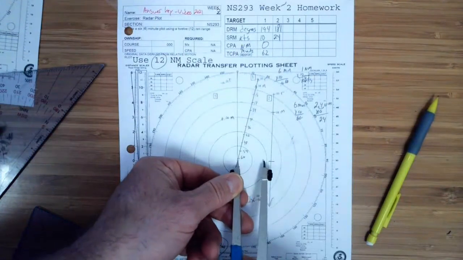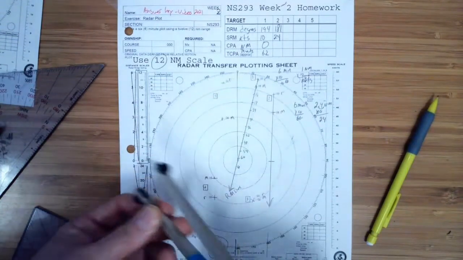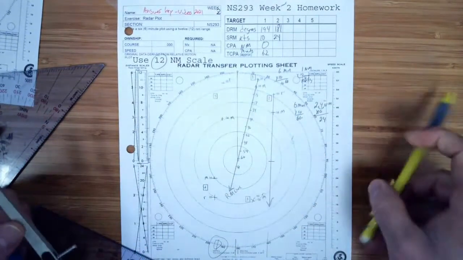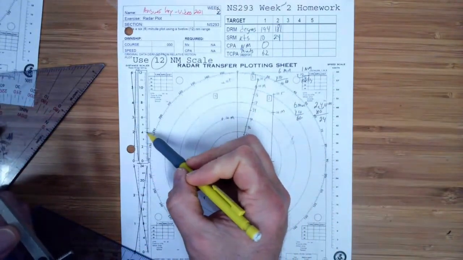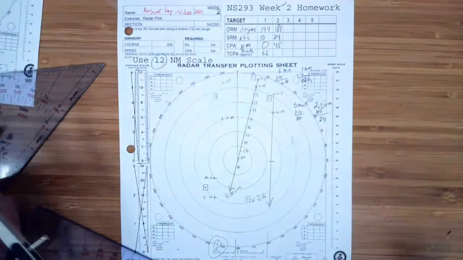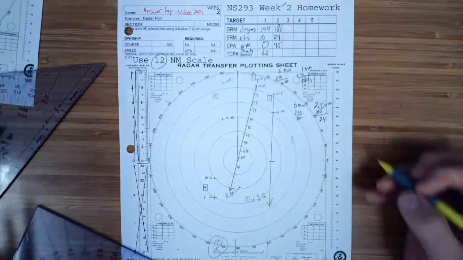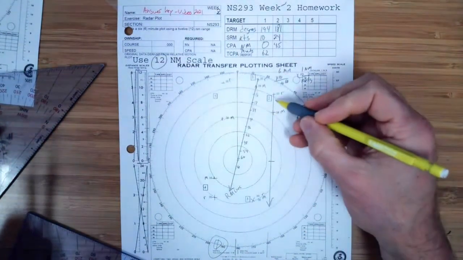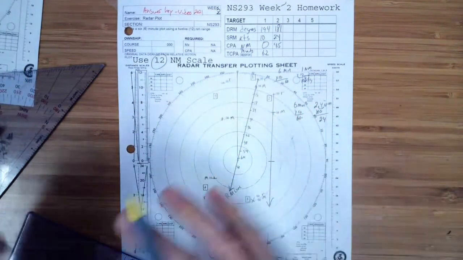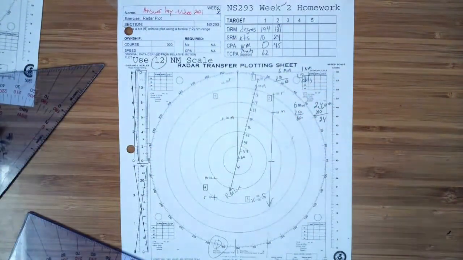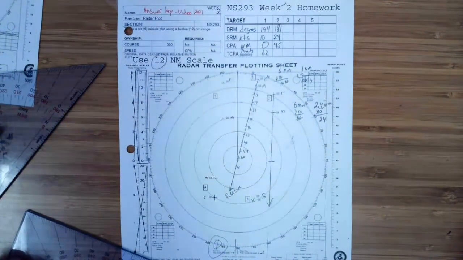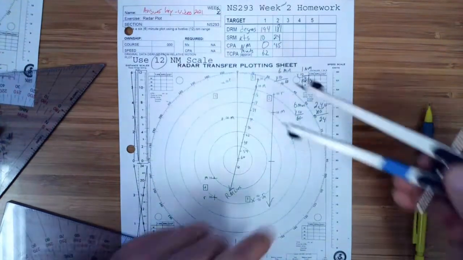So I can measure that now. I go like this, and like this, and like that. Come over here, I go like this. Looks to me like the closest CPA is going to be at 4, maybe 4.5 miles. So I'm going to say 4.5 nautical miles, and that's close enough. If you drew your line a little bit over this way, you might get more like 5 miles; over here, you might get more like 4. As long as you're in the 4 to 5, maybe even up to 6 miles, you're okay at this point. No problem.